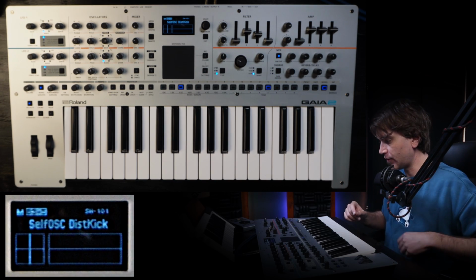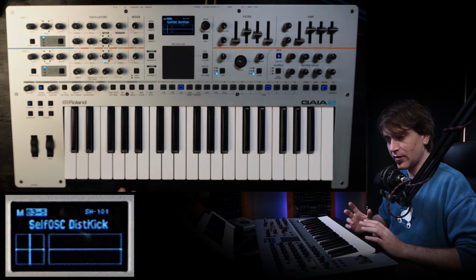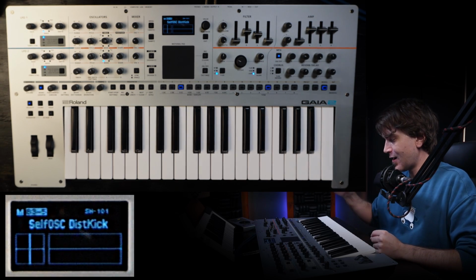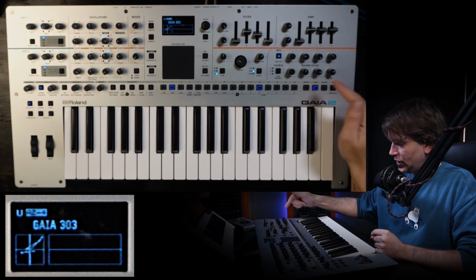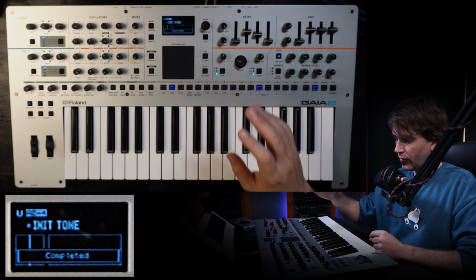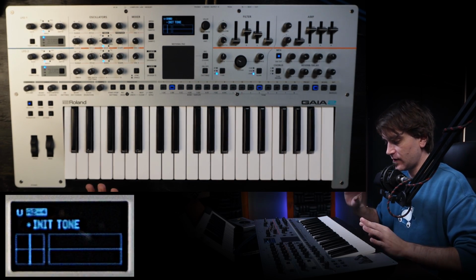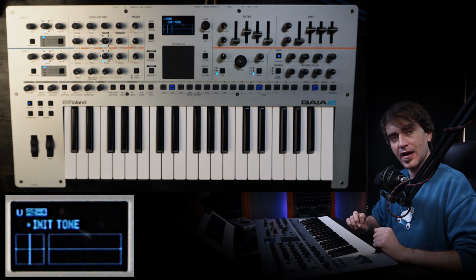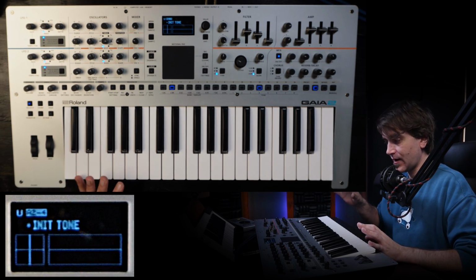So the next sound that I want to talk about makes use of just the regular Gaia 2 mode, not the SH101 model. So how we flip back to that mode is we just press user, init, and then OK. And now we've basically initialized a preset in the traditional Roland GAIA 2 mode. So that allows us to make use of the wavetables and other features.